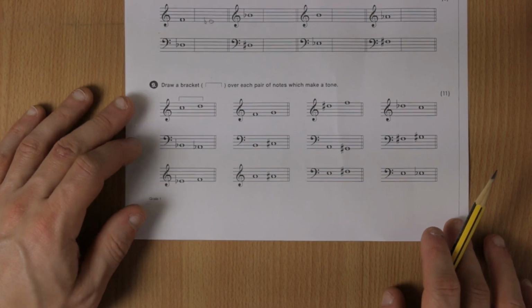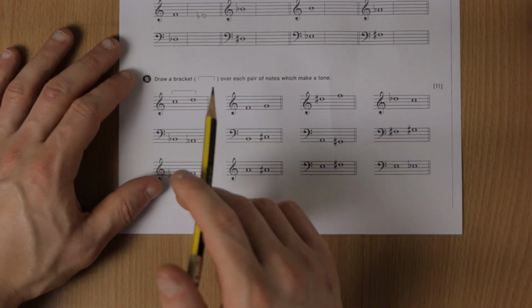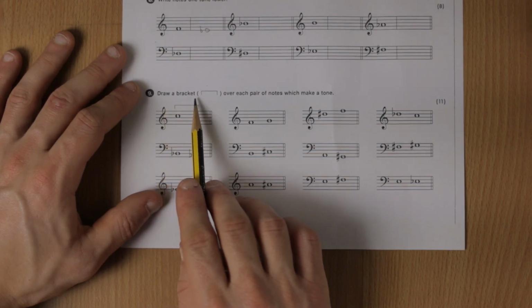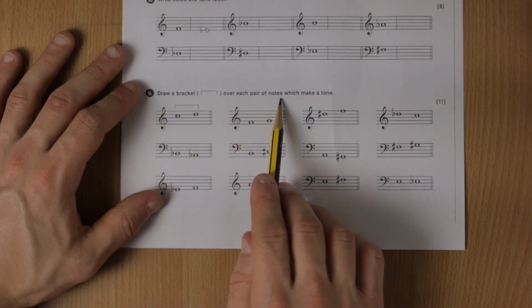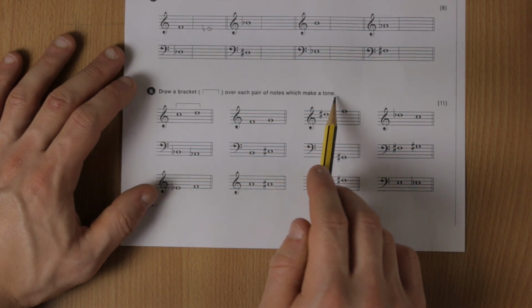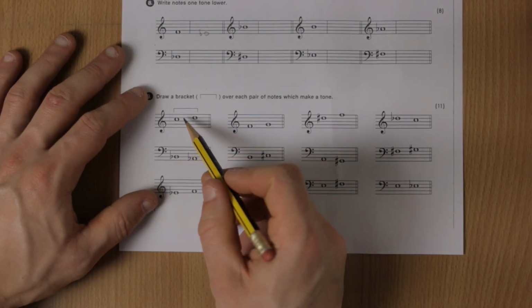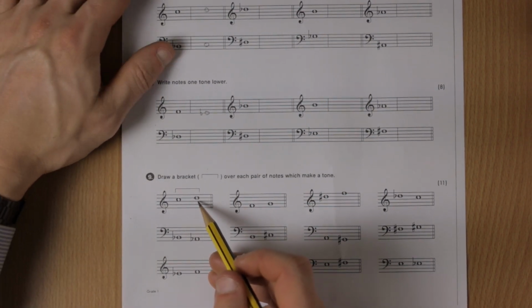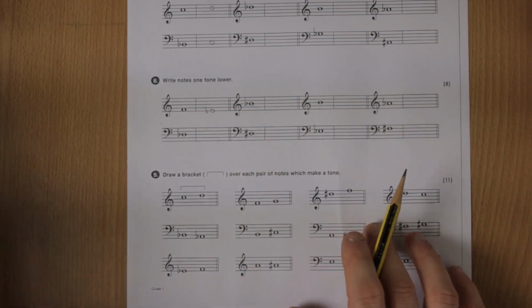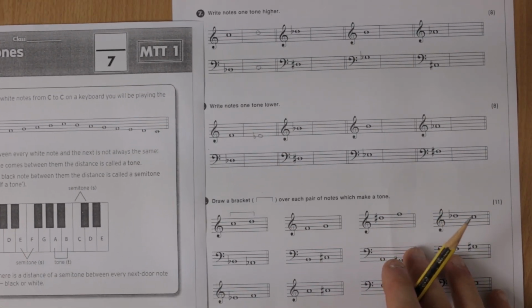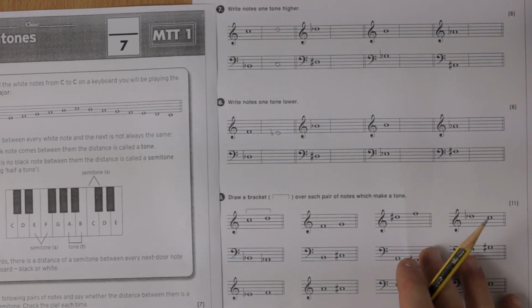And then question 9, we've got draw a bracket over each pair of notes which make a tone, okay? So let's have a look. They've drawn a tone over that, so it's helpful to look at the keyboard as well. You can't see that, so I'm going to bring in this keyboard over here from MTT1. It's always handy to look back at that actually.